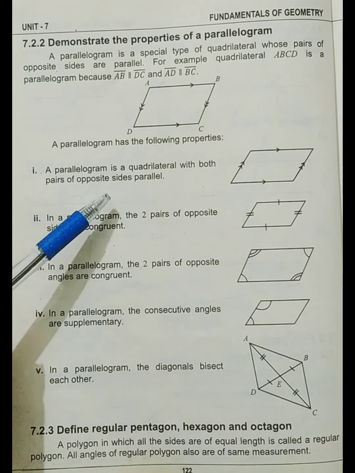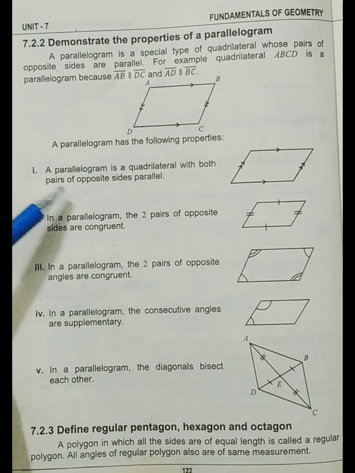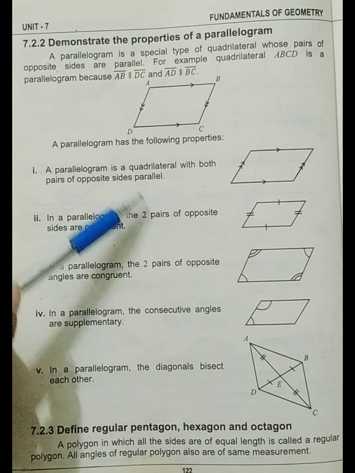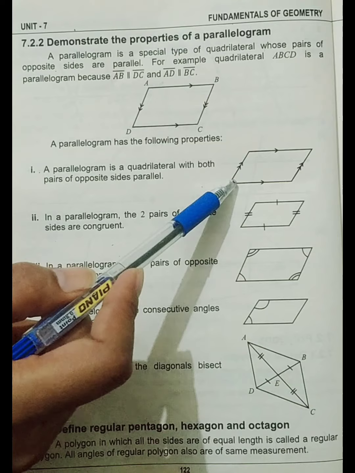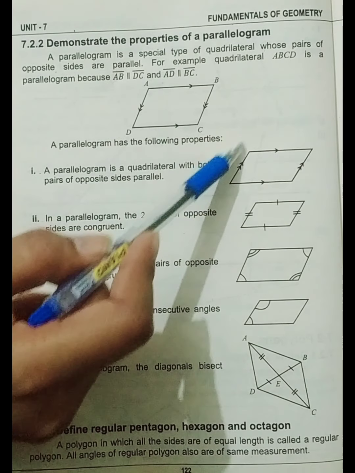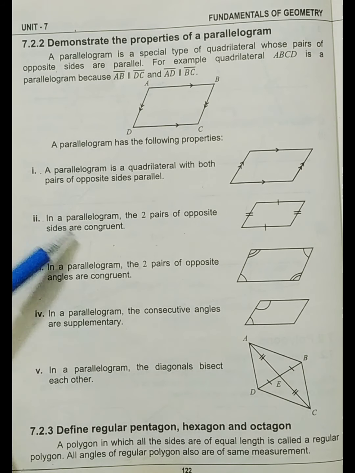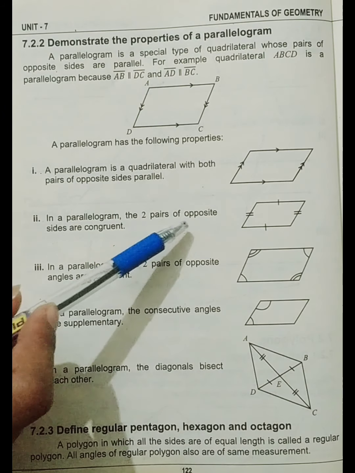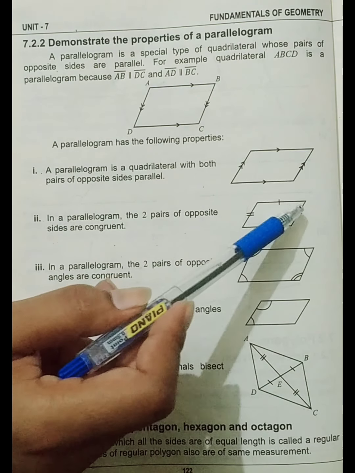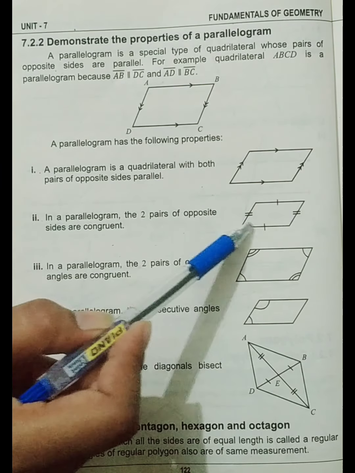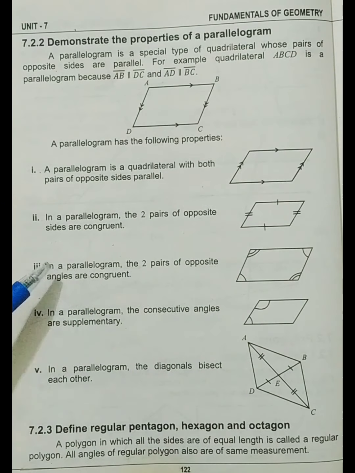According to the first property, a parallelogram is a quadrilateral with both pairs of opposite sides parallel. This side is always parallel to this side. This side is always parallel to this side. So the next property we have, in a parallelogram, the two pairs of opposite sides are congruent. It means this side is congruent to this side and this side is congruent to this side.